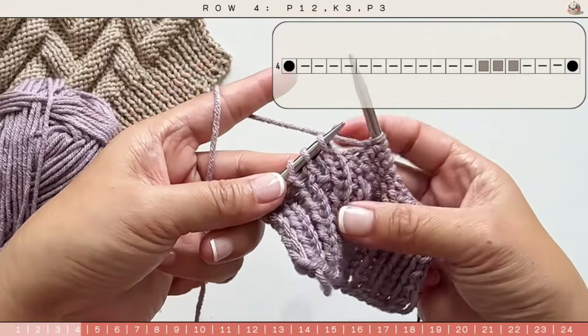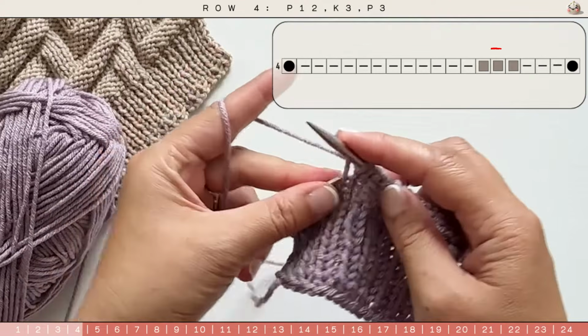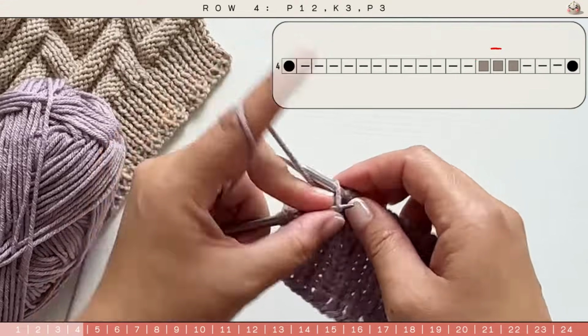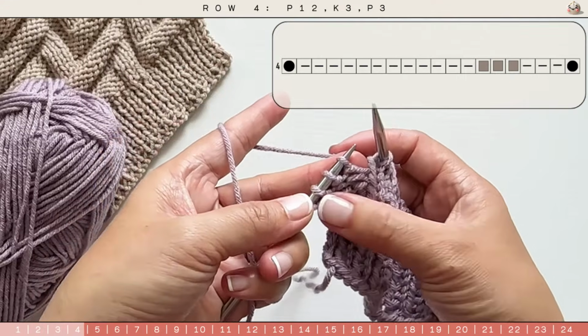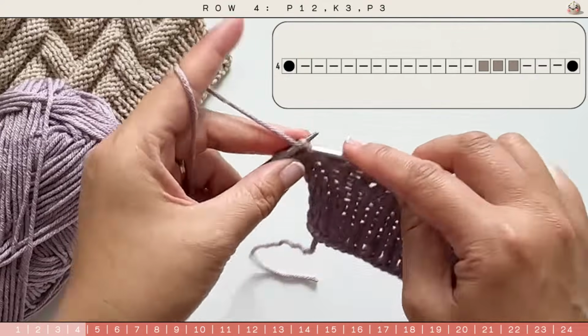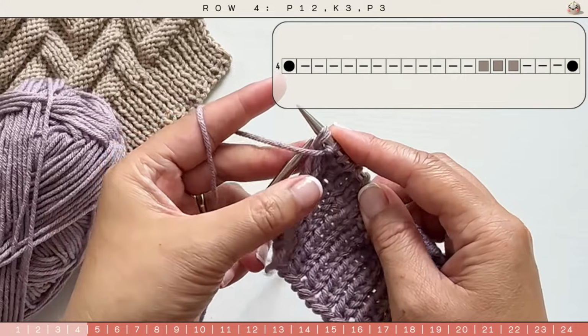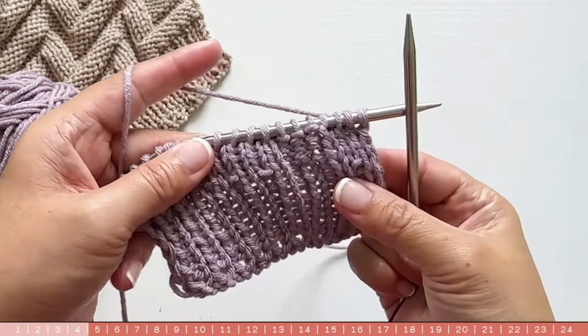And here is your knit stitch. So you're going to have 3 knits, and for row number 4 you're going to end up with a purl 3, and I slip my edge stitch as if to knit. So this is what your work should look like.